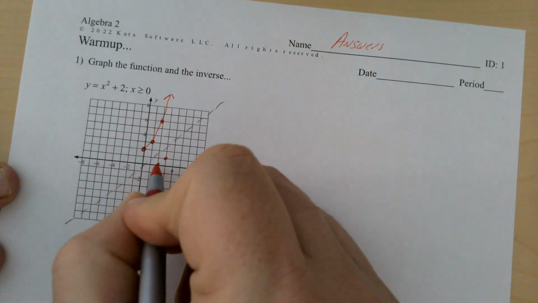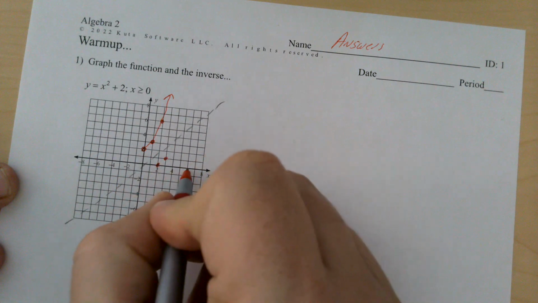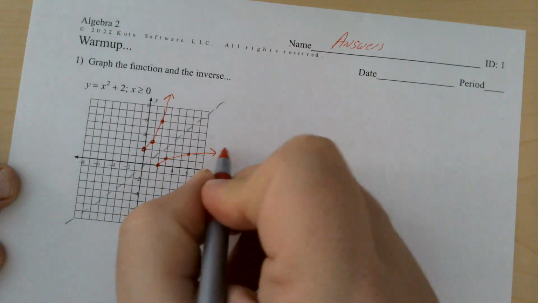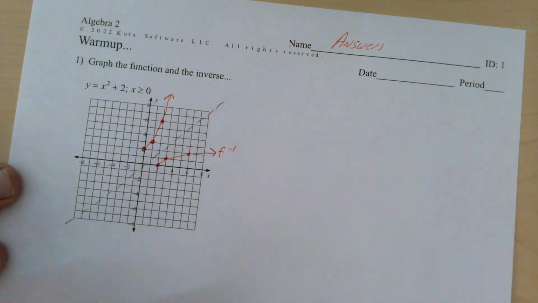This dot right here is 2, 6. I'm going to have the point 6, 2. So we're going to have this be my inverse. Okay. But let's find it. Let's actually find the rule, and hopefully you understand that the inverse of a quadratic is a square root function.